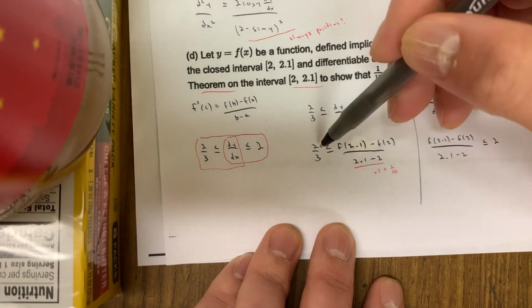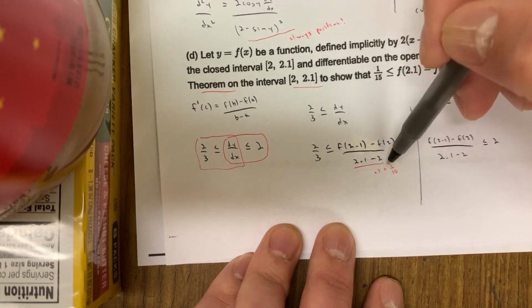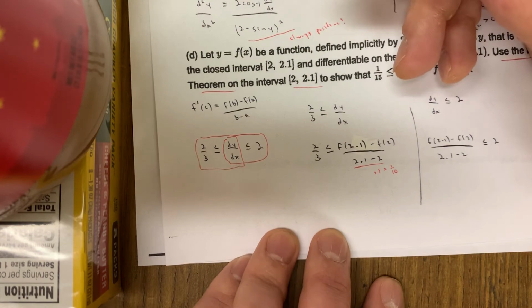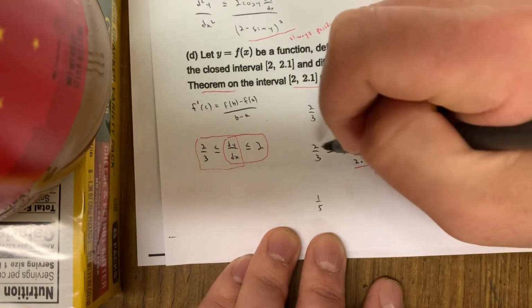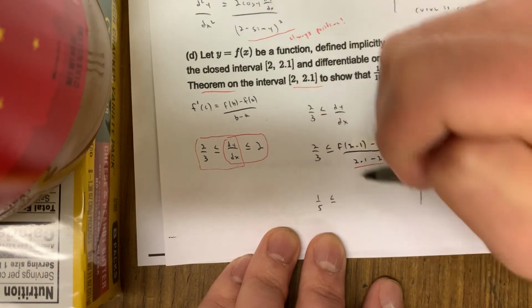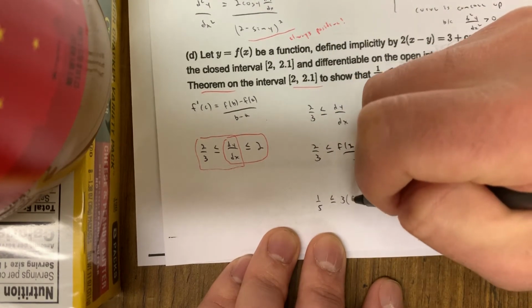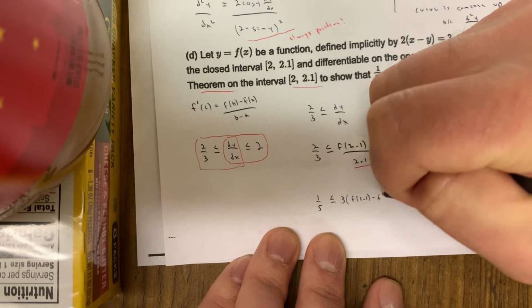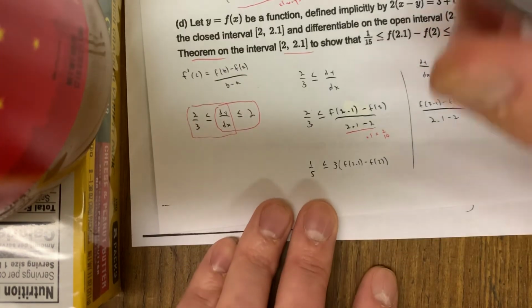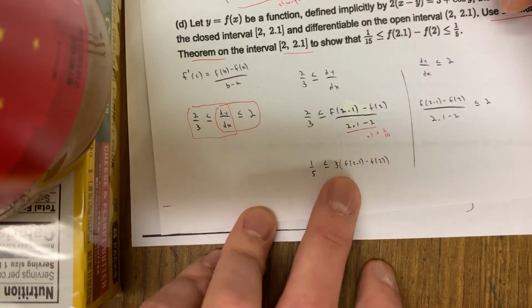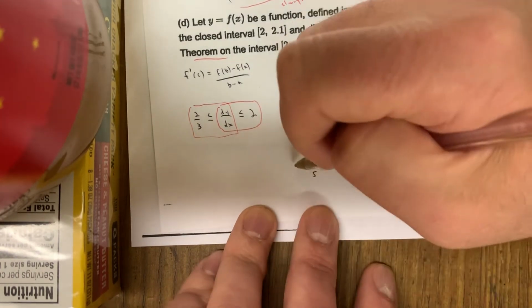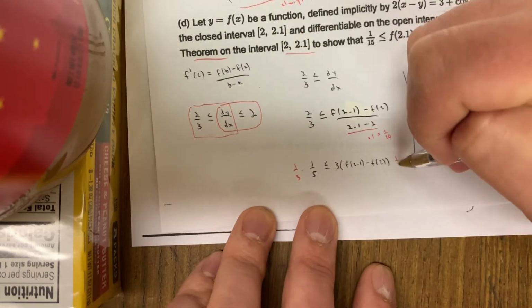So 2 times 0.1 is 0.2, or 2/10. That's really going to be 1/5. Okay, that's when you multiply here. Less than or equal to 3 times this expression, f of 2.1 minus f of 2. And now if you divide by 3 on both sides, really multiply by 1/3 on both sides, probably the best way to do it.